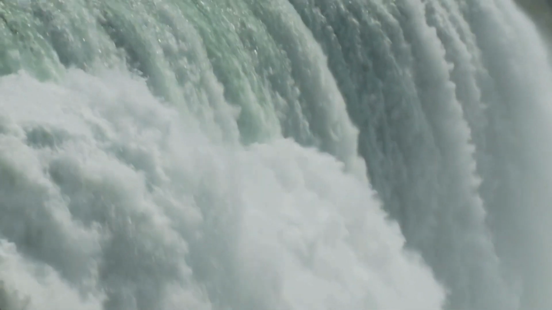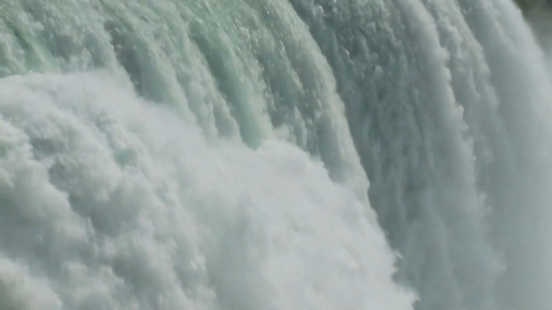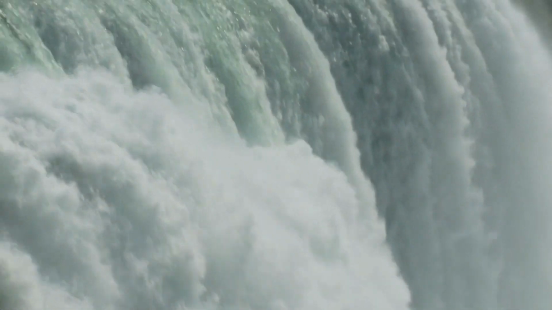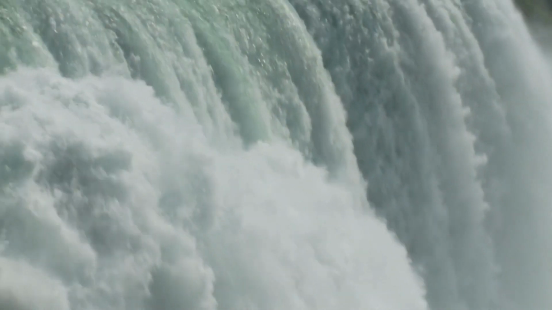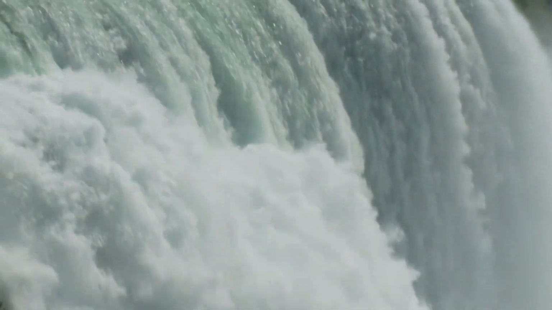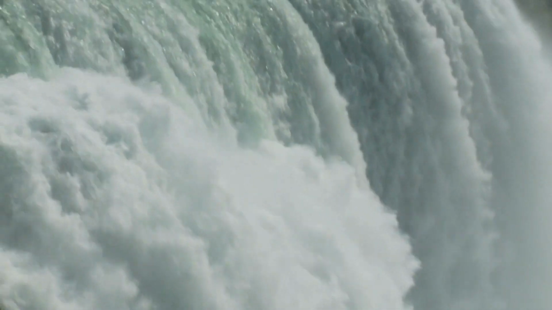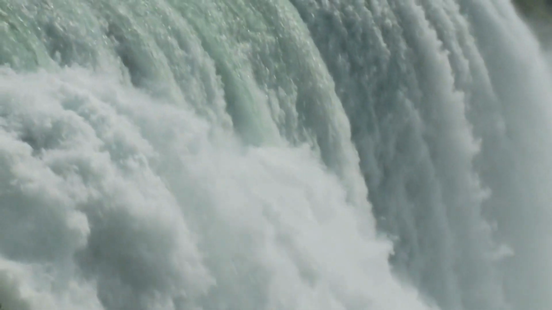Waterfalls play a vital role in the water cycle, which is the continuous movement of water between the Earth's surface, atmosphere, and back again. Here's how waterfalls contribute to this cycle. Evaporation. As water flows over a waterfall and descends into the air, it undergoes evaporation. The kinetic energy and turbulence of the falling water cause some of it to vaporize and enter the atmosphere as water vapor.